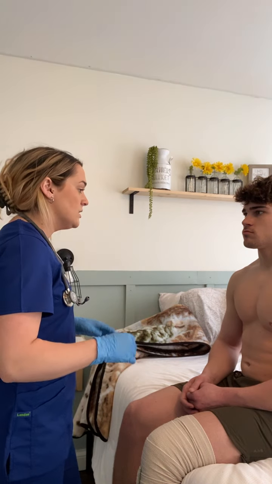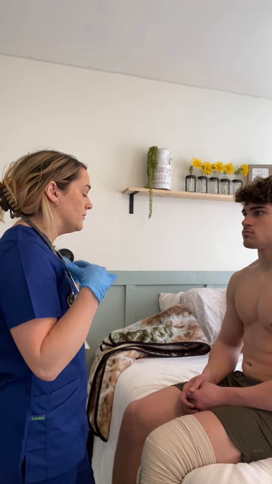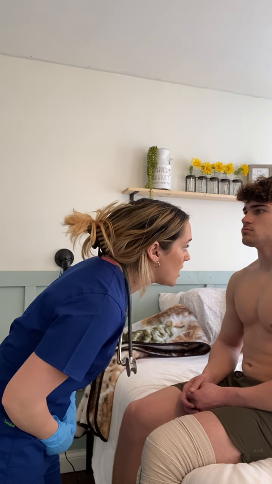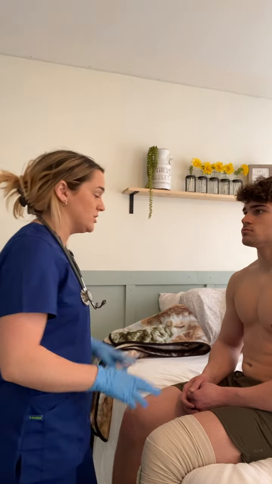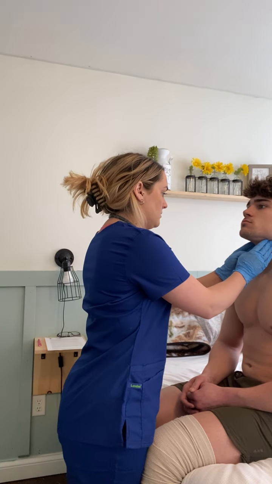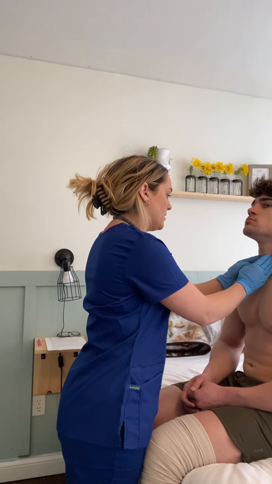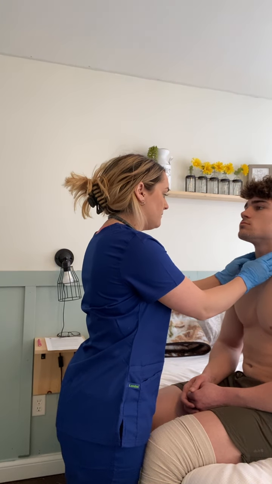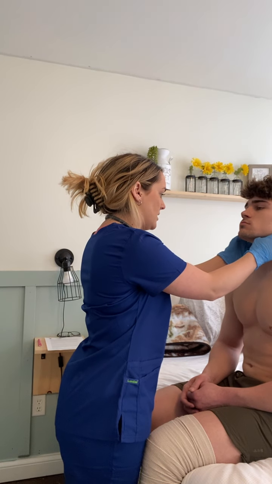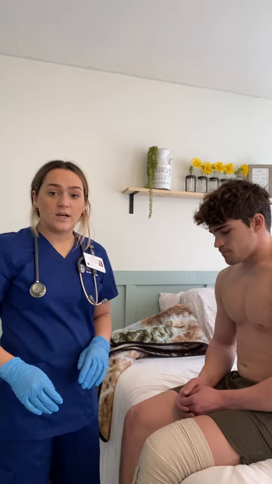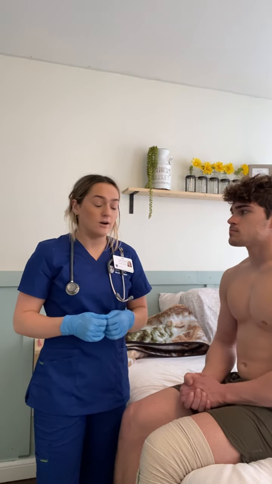So now I'm going to inspect your neck. First, I'm just going to visualize it. I'm just going to be checking for any masses or bumps, which I don't see. Is it okay if I palpate your neck? So his trachea is midline, and I do not feel any masses on his neck. So that is good.